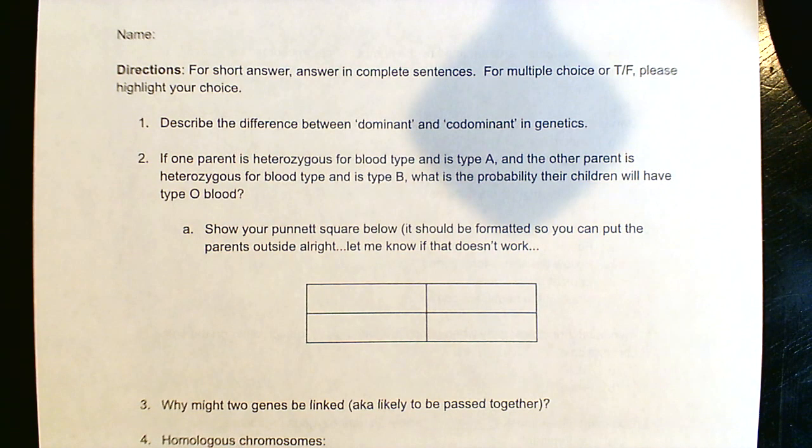Hey guys, I'm just going to go over the best answers on our review. Hopefully, if you've been watching everything and watching this, you feel really prepared going into the test. One, I fully admit, is kind of strangely worded, but I just wanted to make sure you had thought about this. So describe the difference between dominant and codominant in genetics.